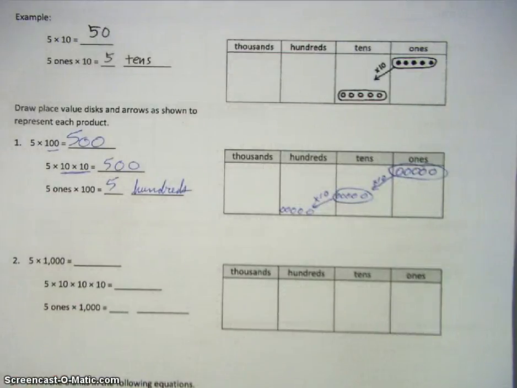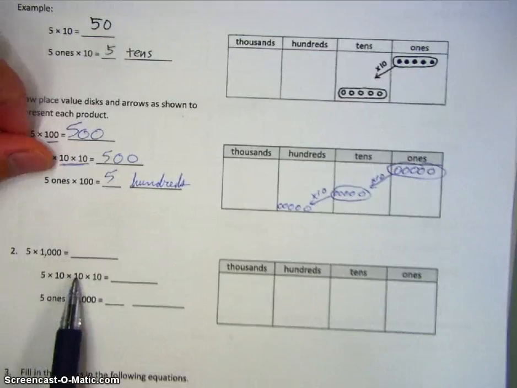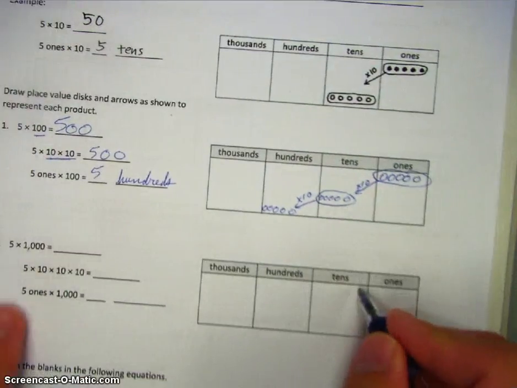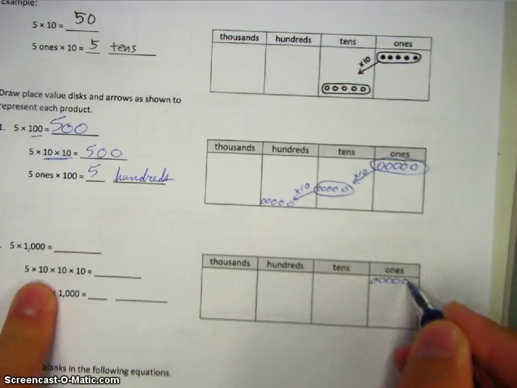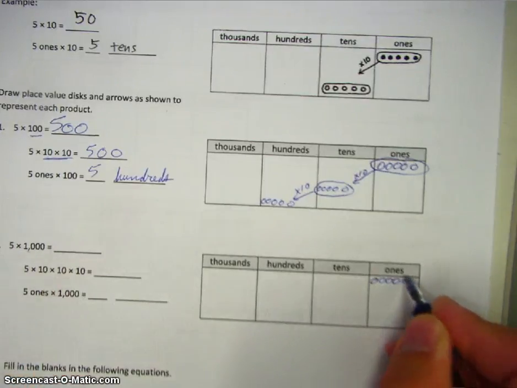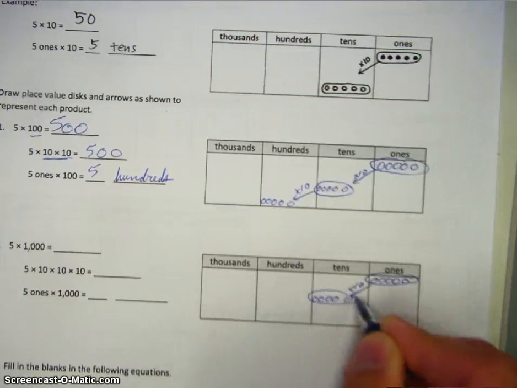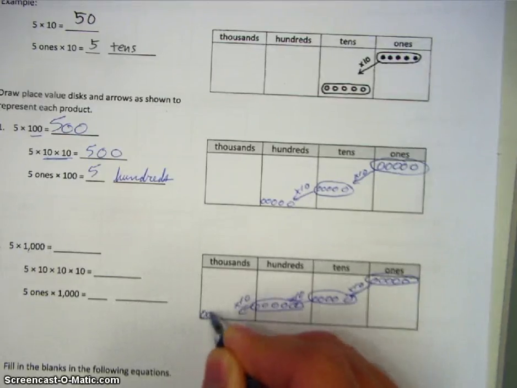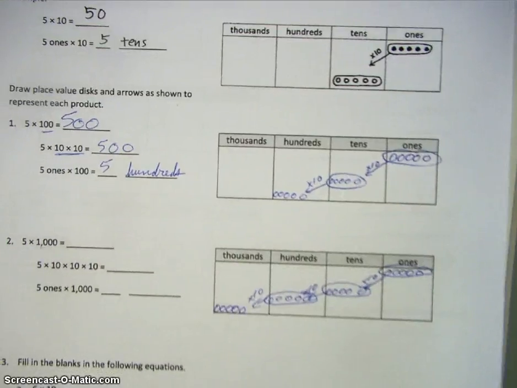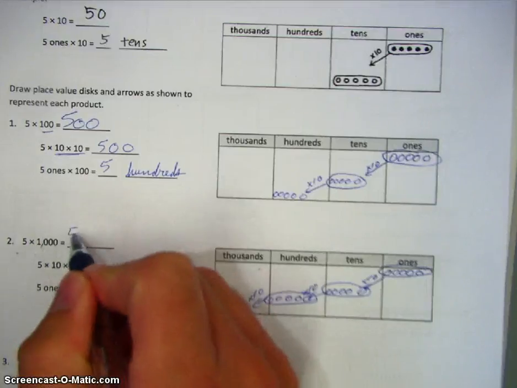Okay, so for next time we're going to take a look at 1,000. So you can see that we've taken 1,000 and broken it up into 10 times 10 times 10. So again, we're starting off with our 5 ones. Okay, and we're going to multiply by 10 3 times. You can see that we end up with 5 circles in our thousands place. So 5 times 1,000 gets us 5,000.